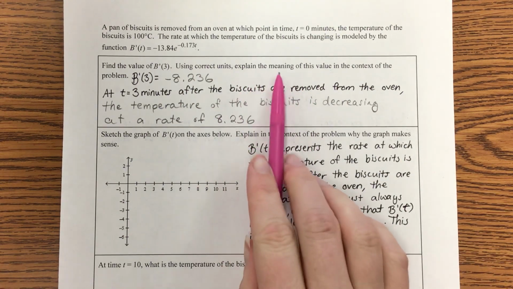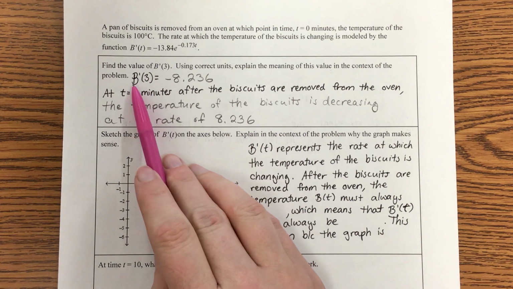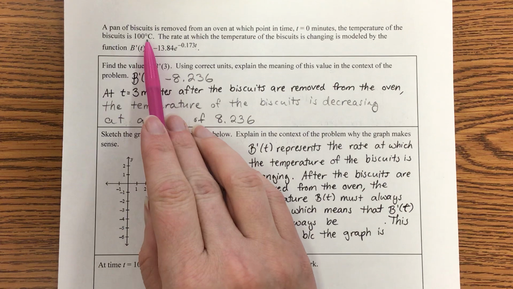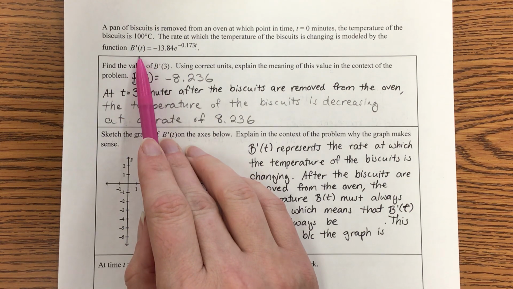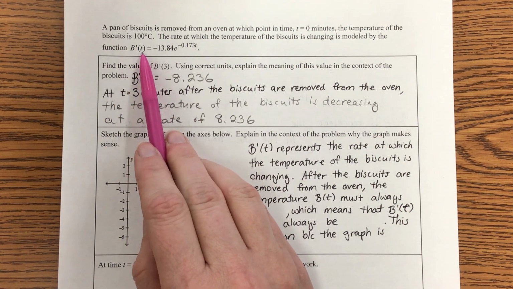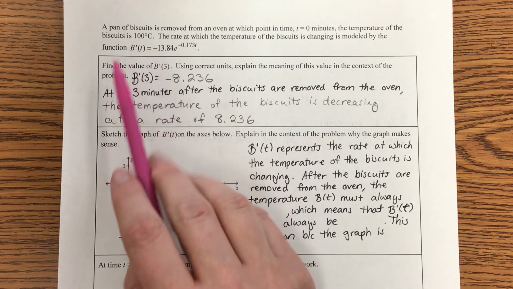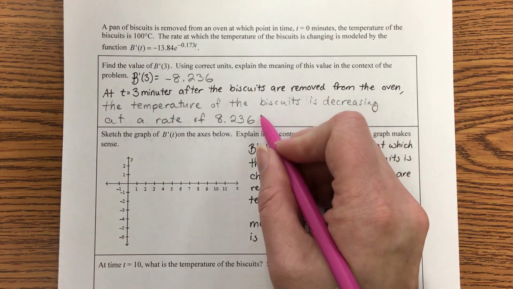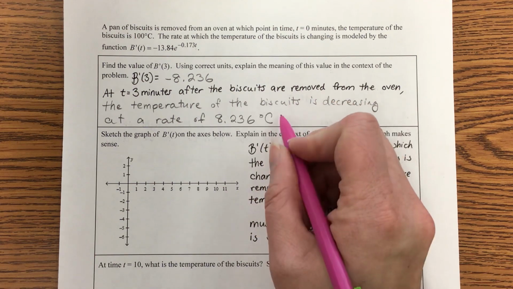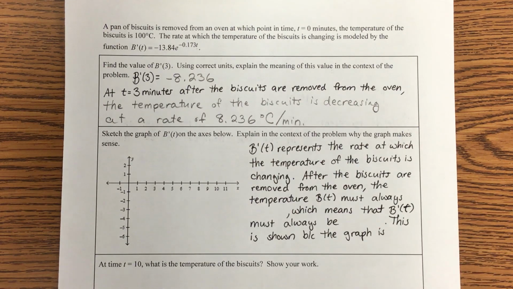Anytime we are asked to explain meanings, we 100% need a label on this. B is the temperature. B prime is how fast the temperature is changing with respect to time. So this is like B of t with a d/dt in front of it, dB/dt kind of a deal. So this would be degrees Celsius, and then time is measured in minutes. Cool. Next one, sketch the graph of B prime of t on the axes below.